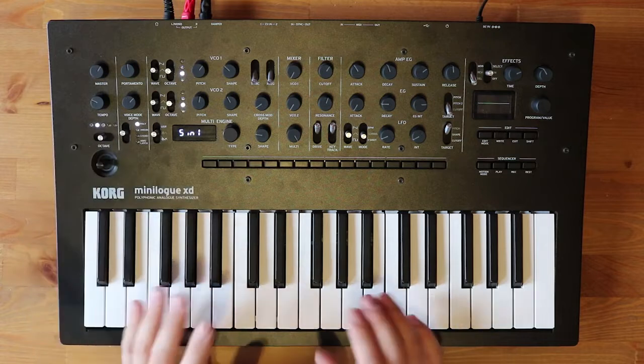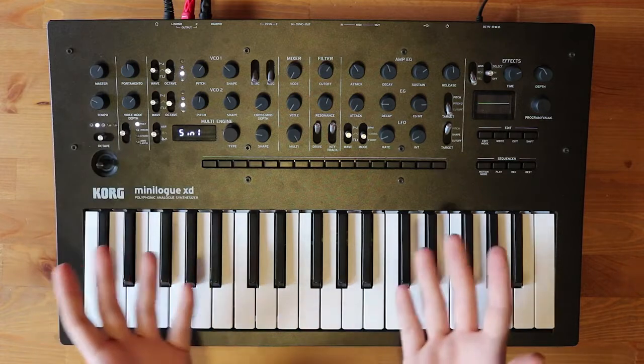Now let's drop the octave and we can hear our Twin Peaks style sound.